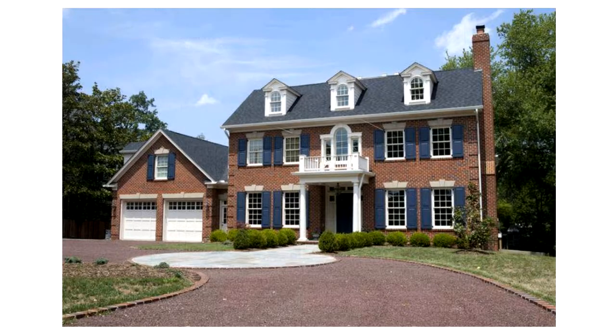So here's an example of a Colonial Revival. This one's more typical because you've got this central entrance. Lots of times they'll have this little portico covering it. And we've got the perfectly symmetrical on both sides. So one side is the dining room, one side's the living room, kitchen's in the back. These are all bedrooms on the second floor. You know what you're getting into when you go into this house.